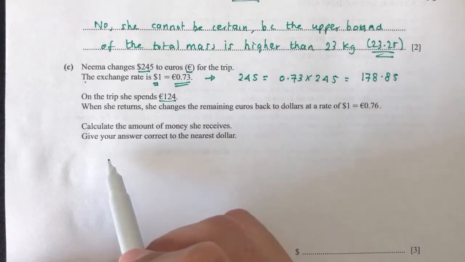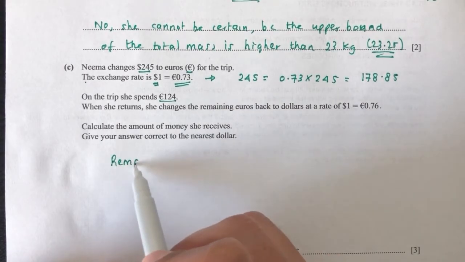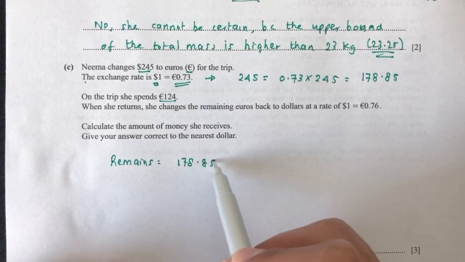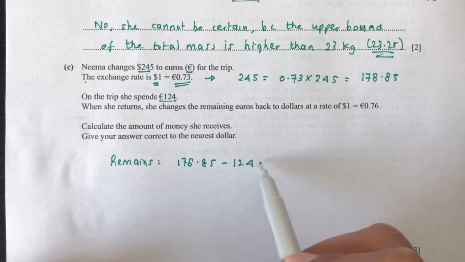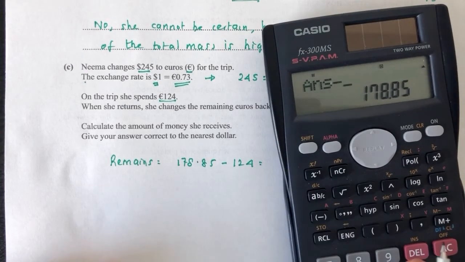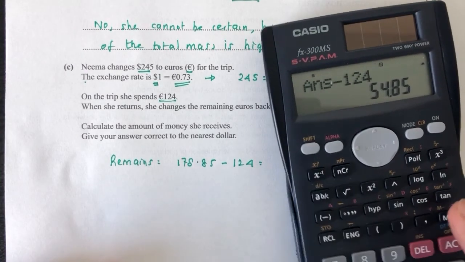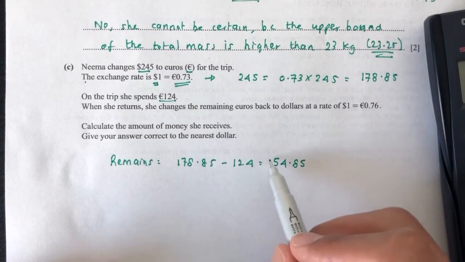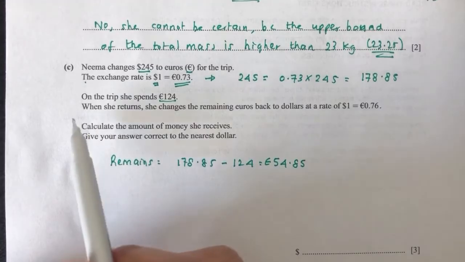So now on the trip she spends 124. If she spends 124, how much remains? 178.85 minus 124, that will be 54.85 euros remaining.